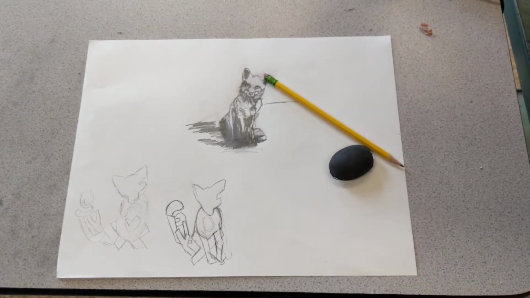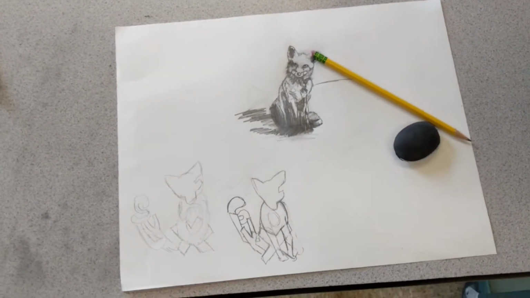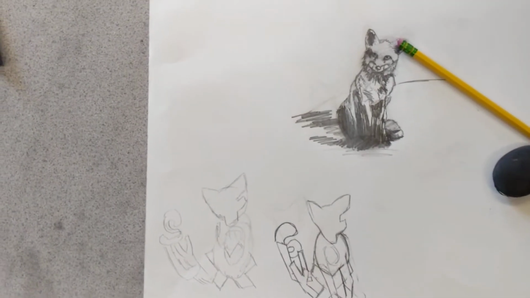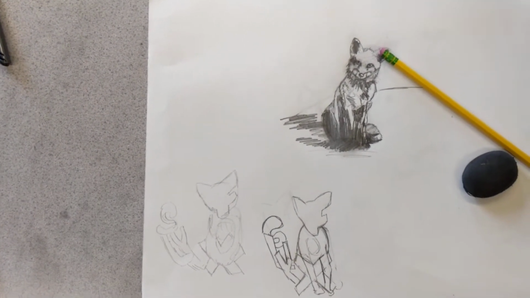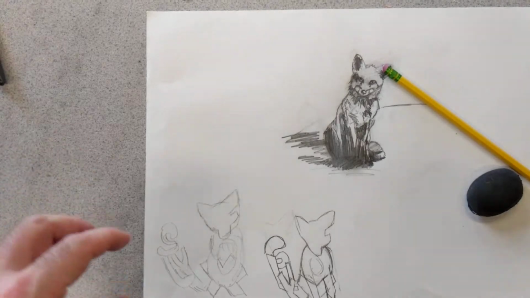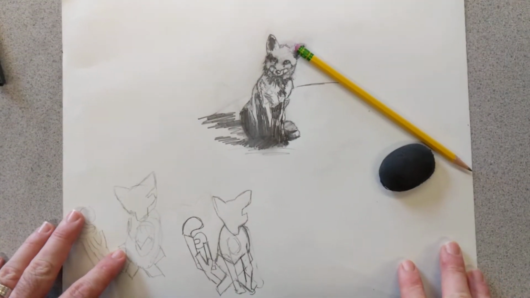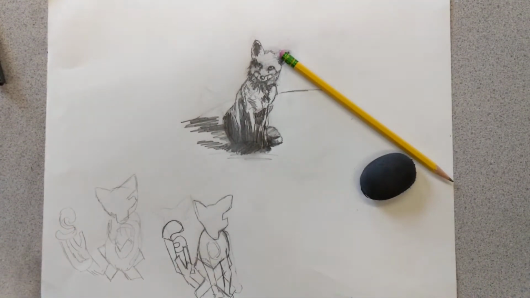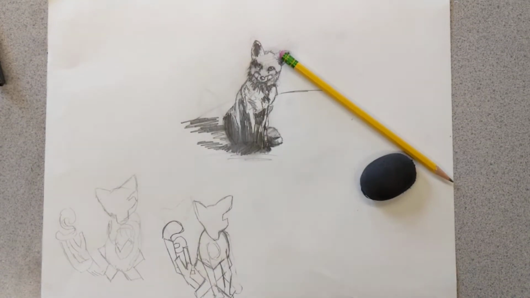Okay, folks, this week we're going to start a new drawing project. I've started preparing some sketches to give you an idea of what we're going to do. We're going to do a word art kind of project. And so you've got to pick something. You want to pick an object or a place or a thing.